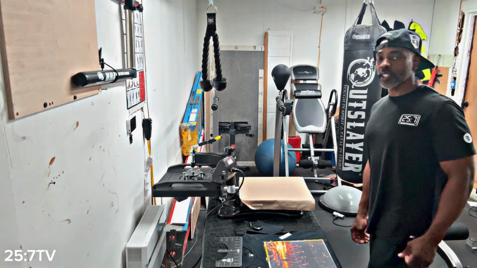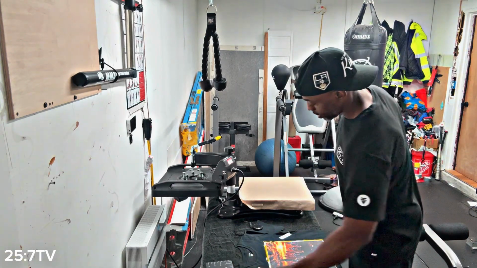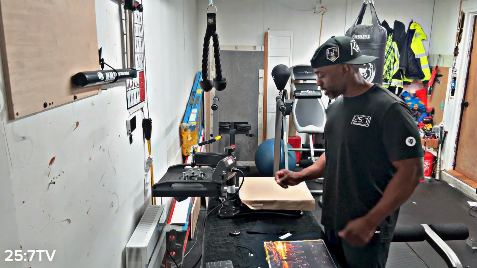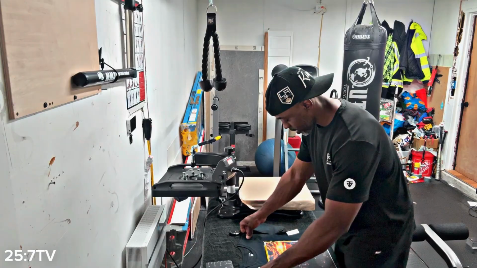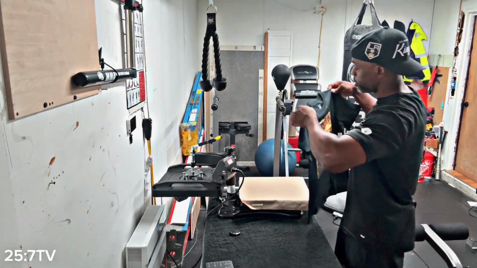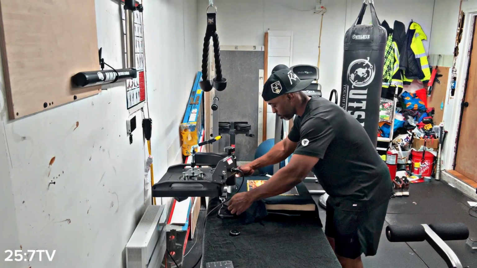So like I said, a lot of times, it's good to have that Teflon tape to keep your design down when you're doing this process. So this is what it looks like. I don't want to mess with it too much because sometimes this tape start peeling.